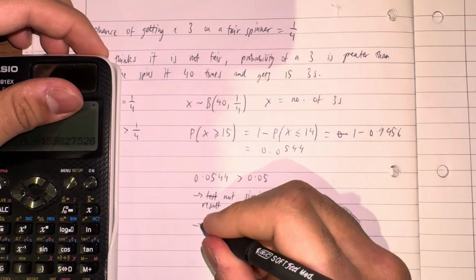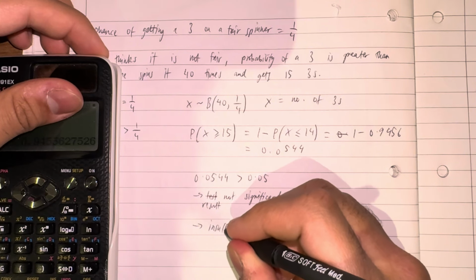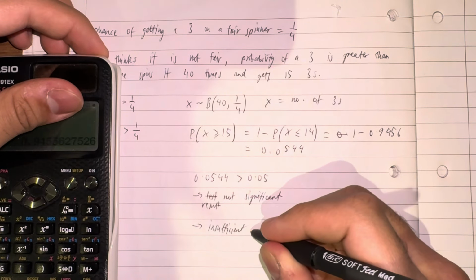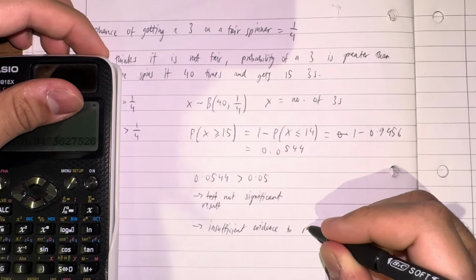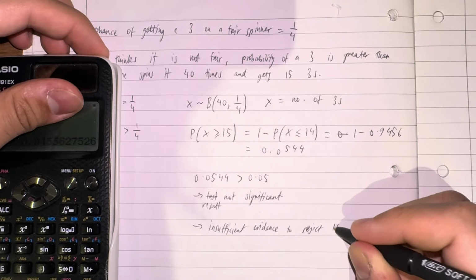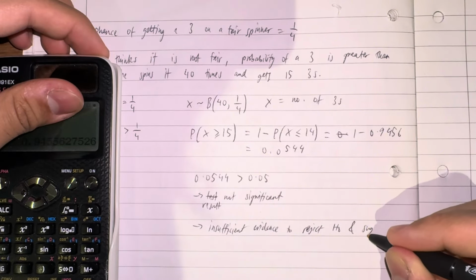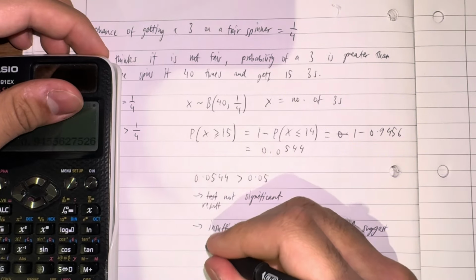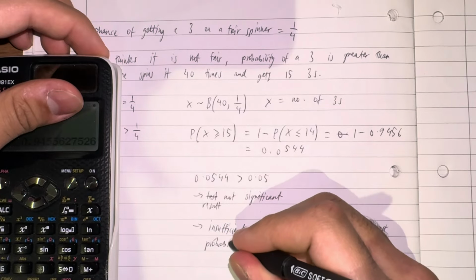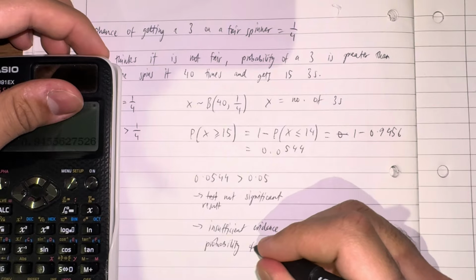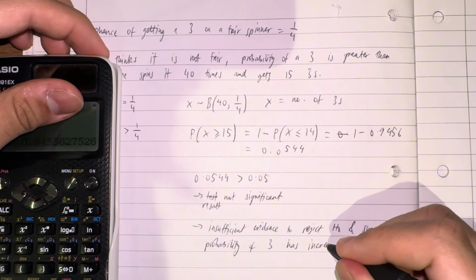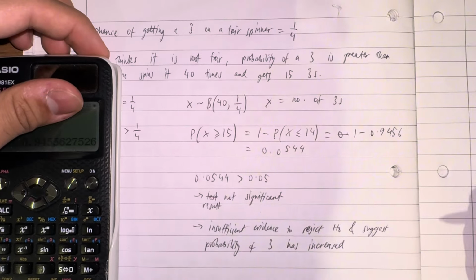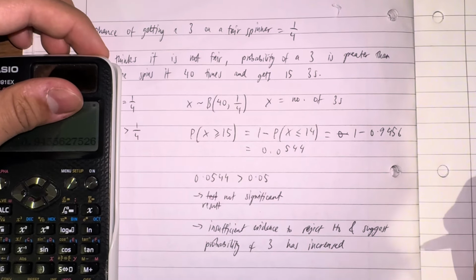And again, that means there's insufficient evidence to reject H0 and suggest the probability of 3 has increased. And that is our test.